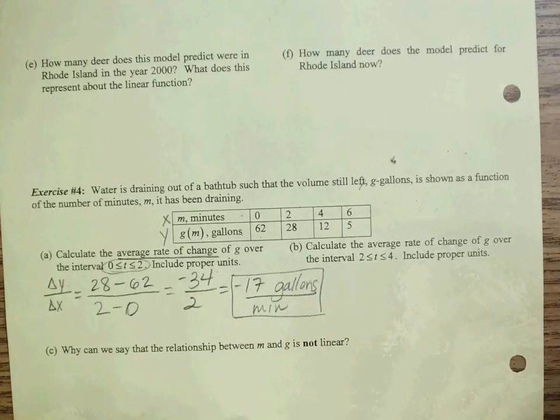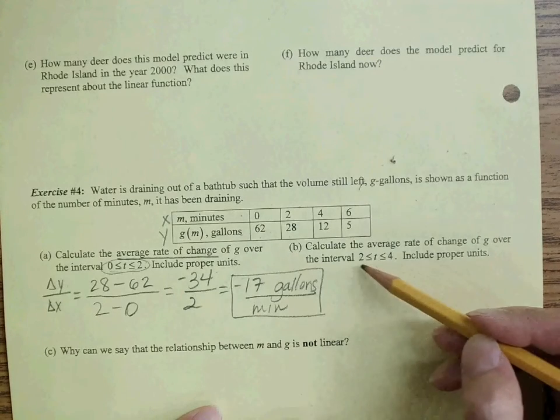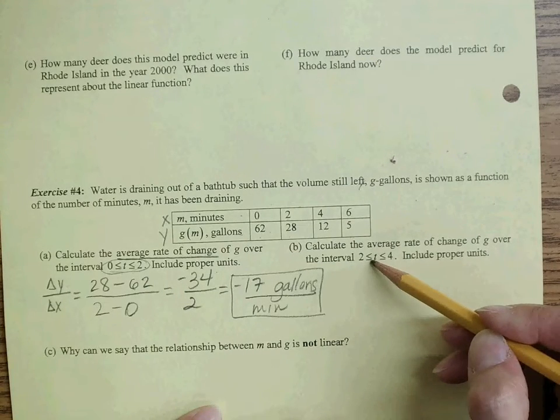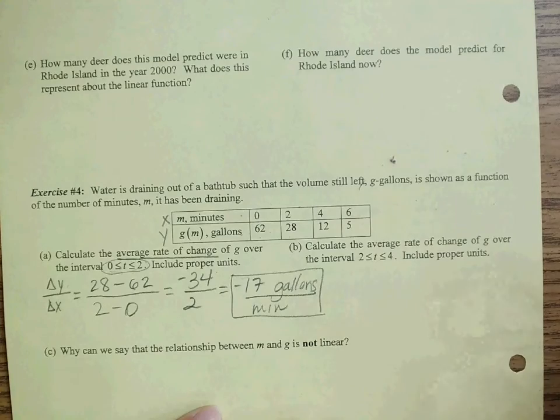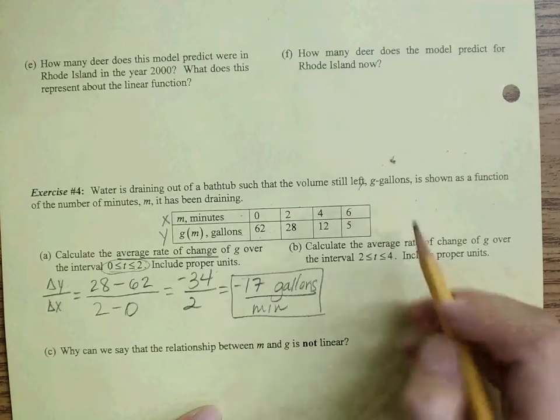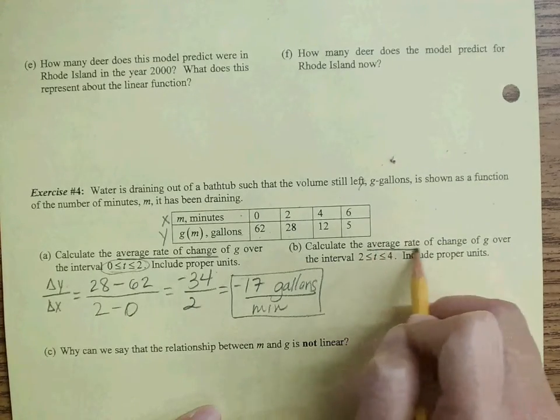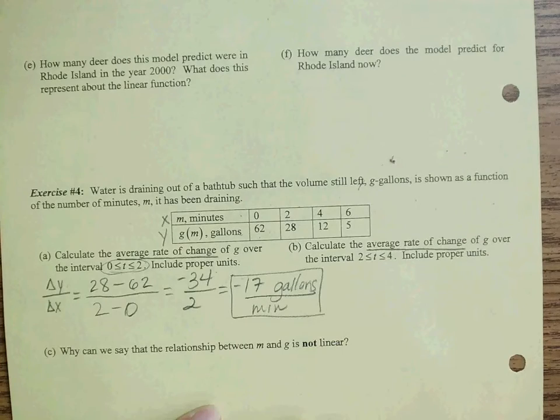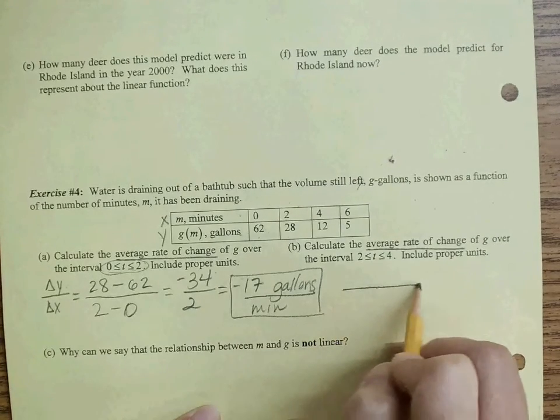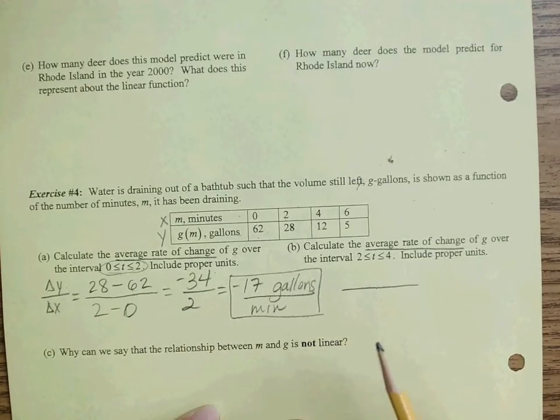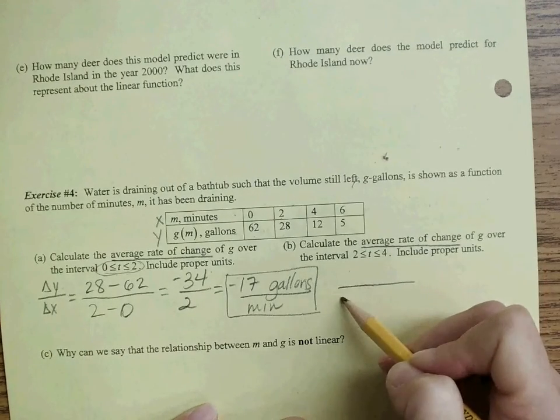Part B says calculate the average rate of change of G over the interval 2 ≤ t ≤ 4. Include proper units. This is the same idea as A, finding the average rate of change, so we'll use the same formula as for part A: the change of y over the change of x.